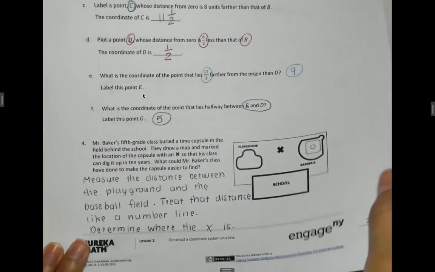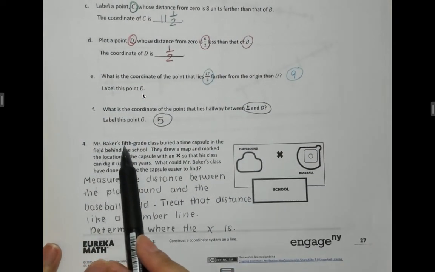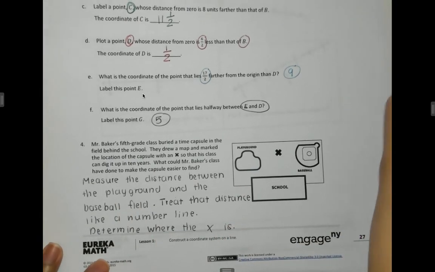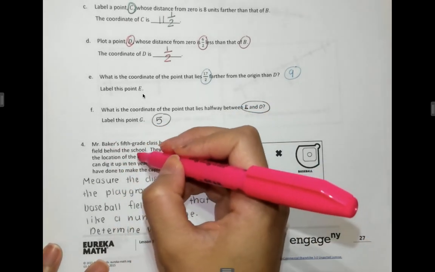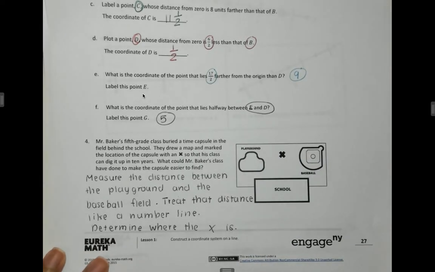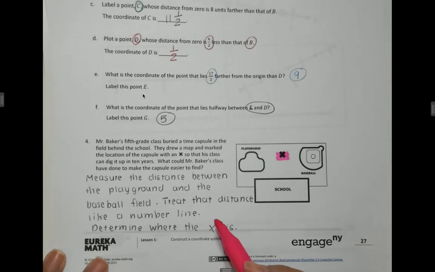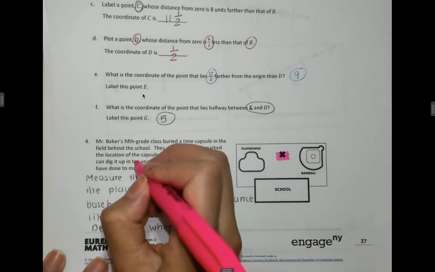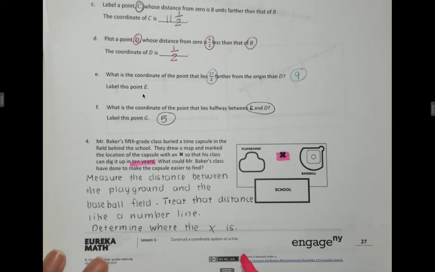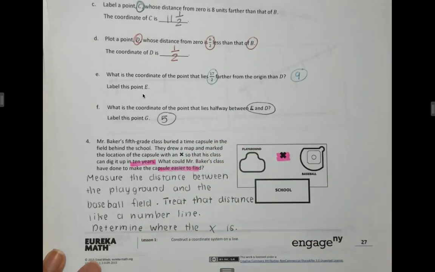Now, problem 4 says, Mr. Baker's 5th grade class buried a time capsule in the field behind the school. They drew a map and marked the location of the capsule with an X. So this is where the capsule is. So that class can dig it up in 10 years. What could Mr. Baker's class have done to make the capsule easier to find?